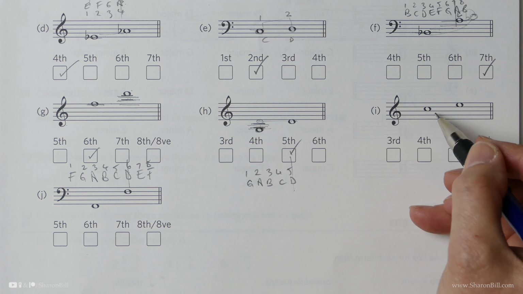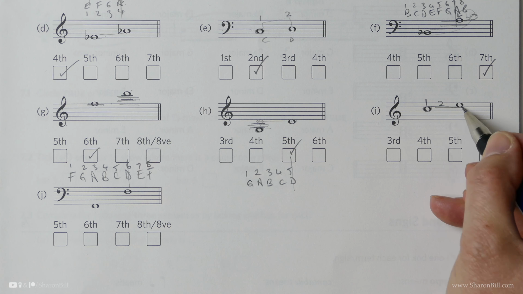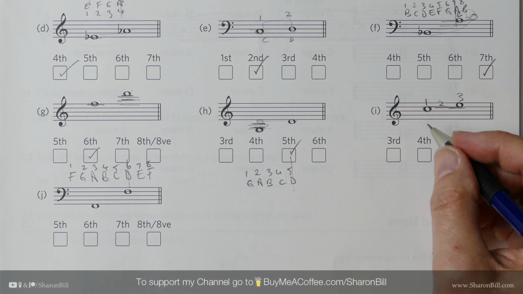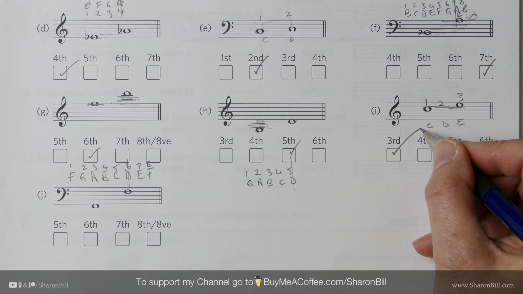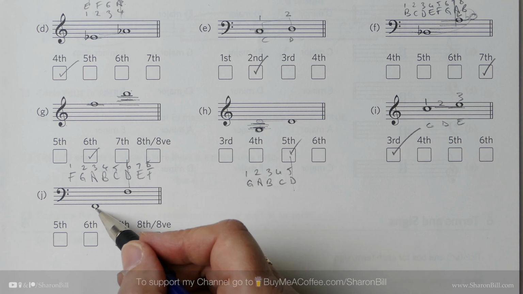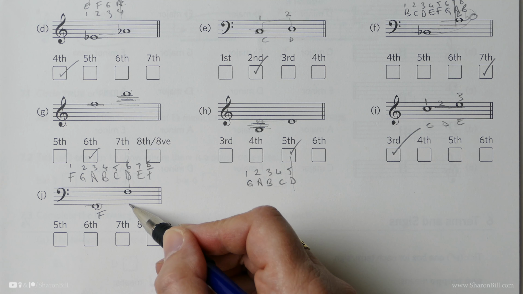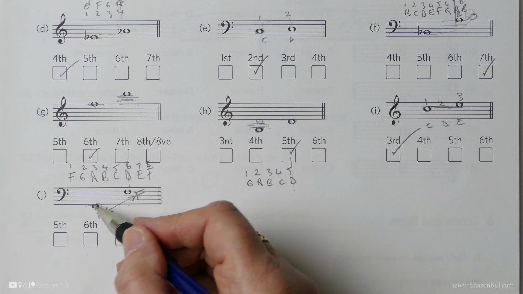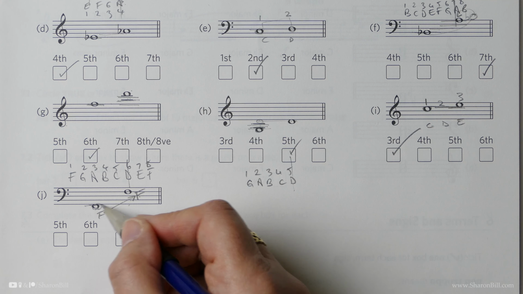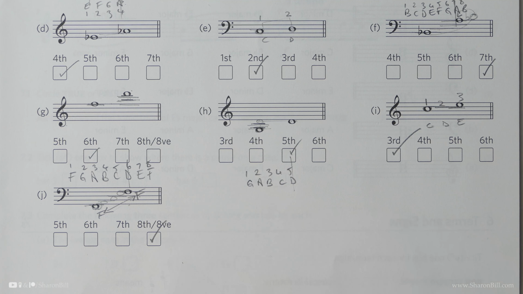Now we're in the treble clef. This is C. So if C is 1, D is 2, E is 3, that's a 3rd. C, D, E, 1, 2, 3, that's correct. And then here we're counting from F. If that's G, one below is F. And then Good Boys Deserve Football to F. F to F is going to be an octave. Let's just count that. 1, 2, 3, 4, 5, 6, 7, 8. That's an octave. And that's that section soon completed.